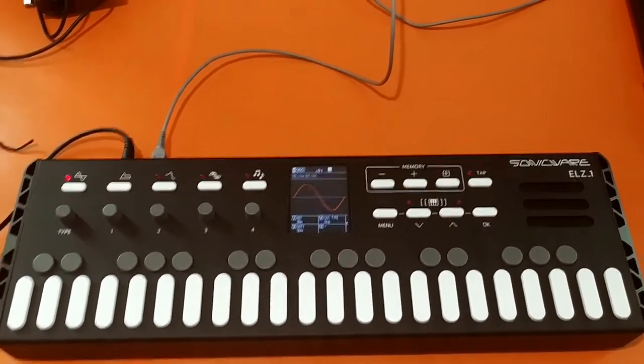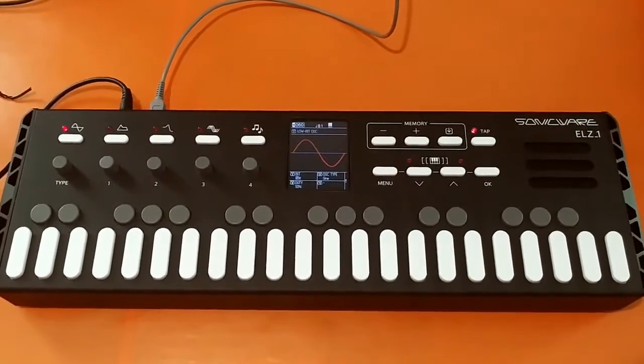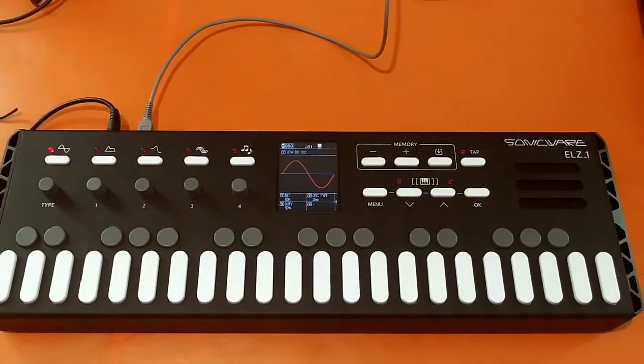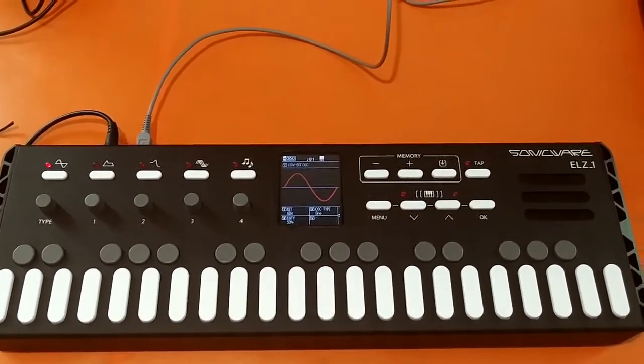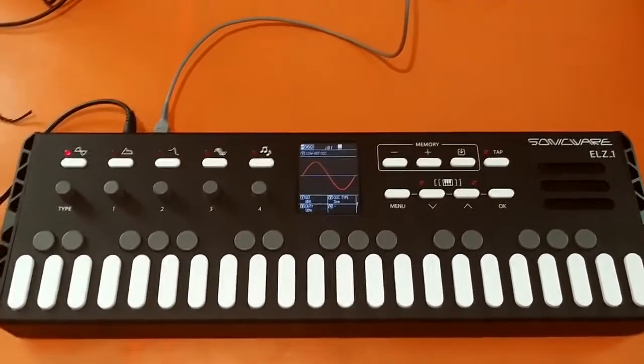Hey everybody, here is how to export and import memory files or preset sounds in and out of your ELZ1. So first let's start with exporting.